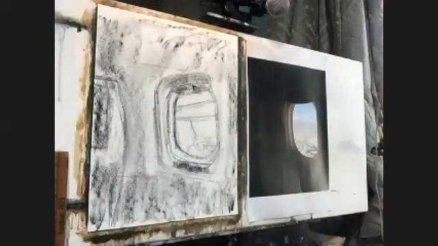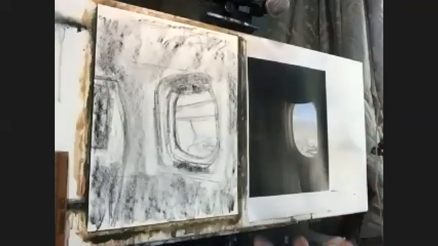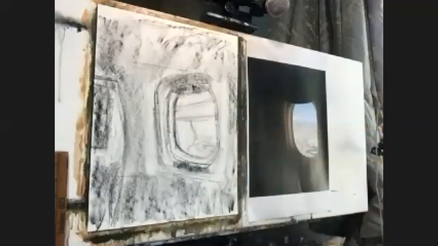So something to also consider is the different key quality of the light outside and the light inside, high key versus low key. So I'm not gonna shade anything right here. And I think I'm just ready for, perfect timing, I'm ready for the next step, the wash.